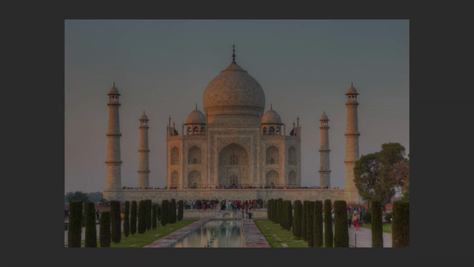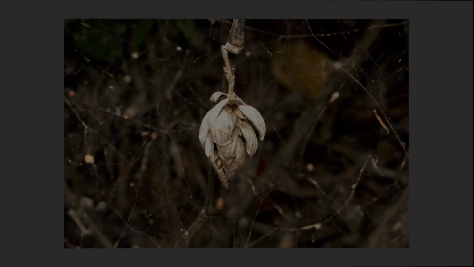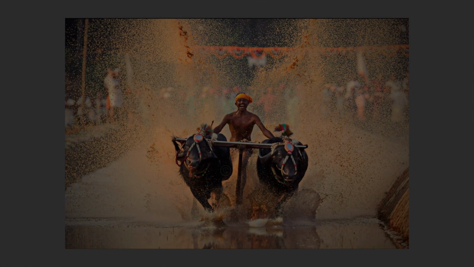Here you can see there's a symmetry. So centered composition works very beautifully. Even in this shot, there's a very abstract one wherein you can see the focus is on the center and it gives you a beautiful background. A similar example here. So this is kind of a symmetry, and you can see that the intent here is to draw the attention to the subject which is in the center of the frame.